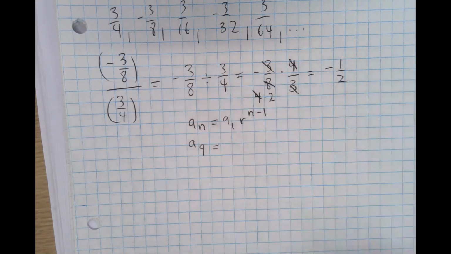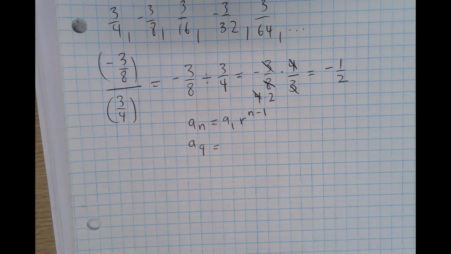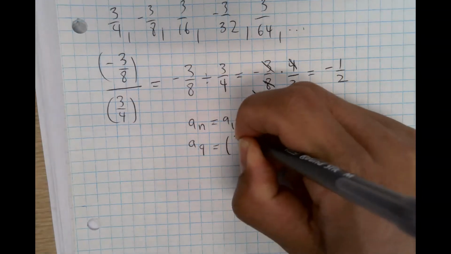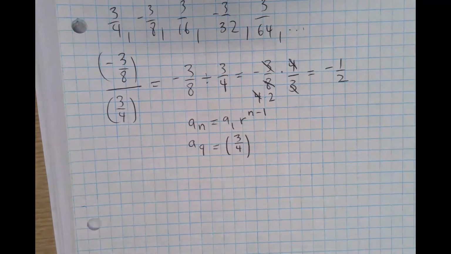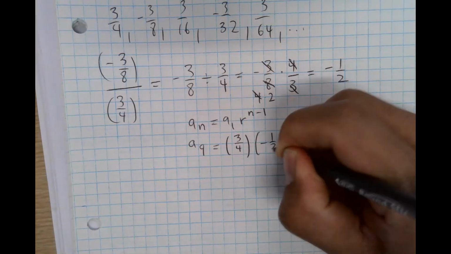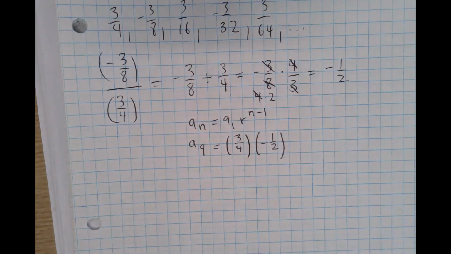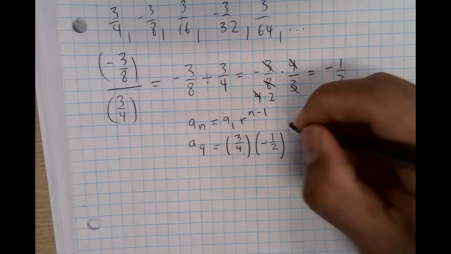Does anyone remember, what is A1? Gray? Isn't it negative 3/8? Or, yeah, no, 3/4. Right, 3/4, the first term. So we write the first term right here. And then what is our R equal to here? Josefina? Right, negative 1/2. We just solved for it, negative 1/2. And then what is our n again? Right, it's 9, so then we just write 9 minus 1.